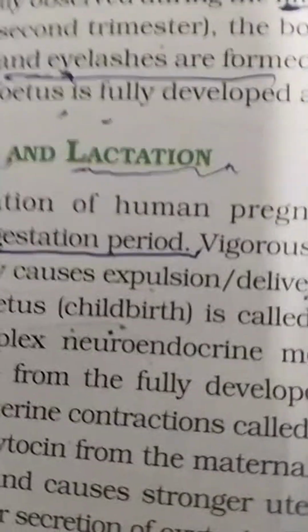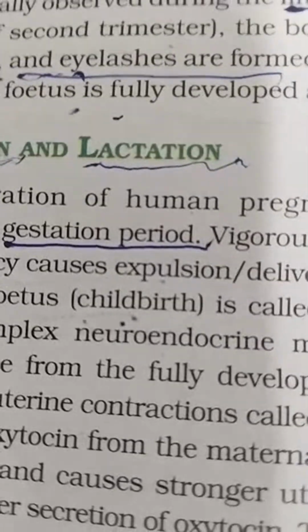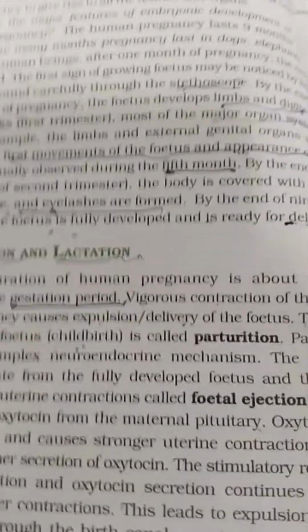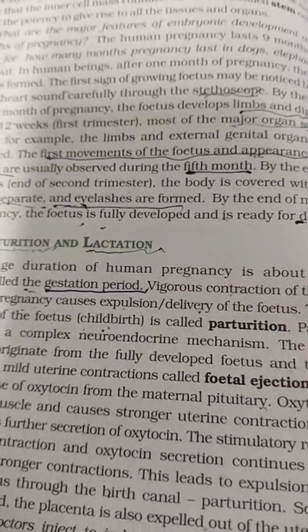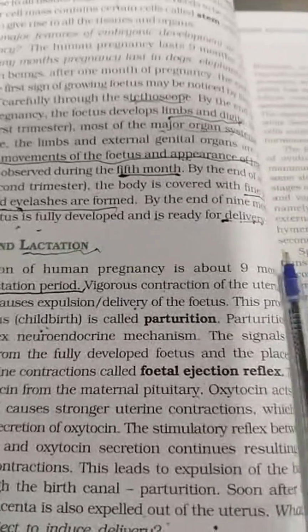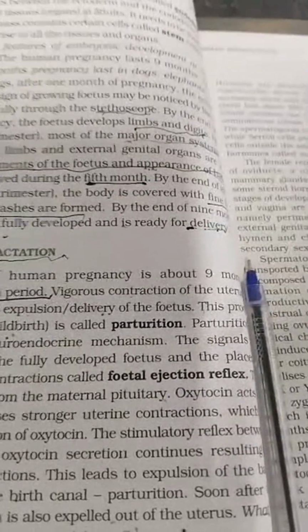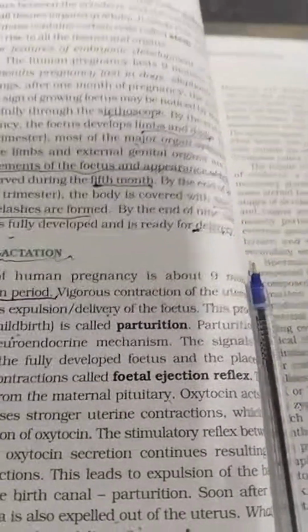reflex. See, when the baby is fully developed, fully grown, at that time the signals from the baby's brain are going to be sent to the mother's brain, along with the placenta too.